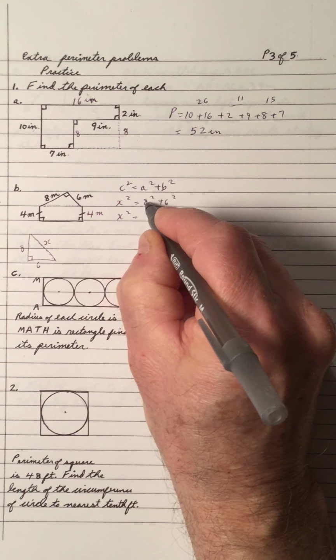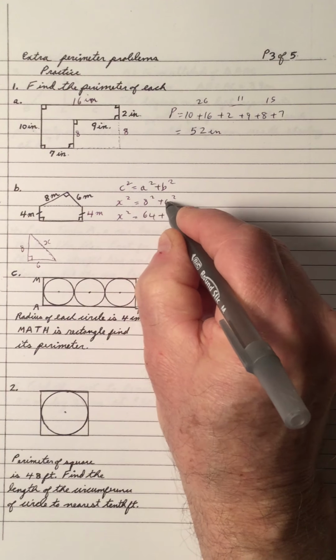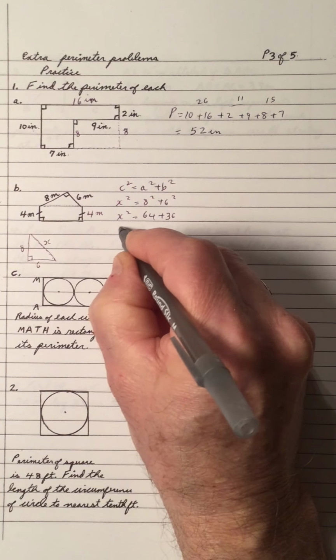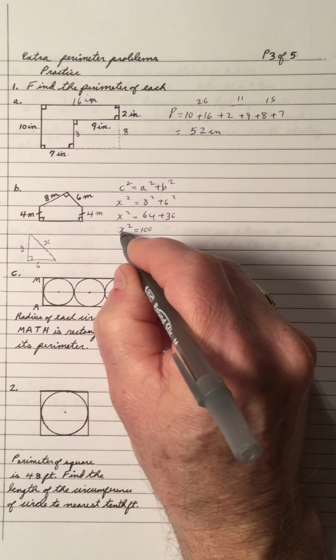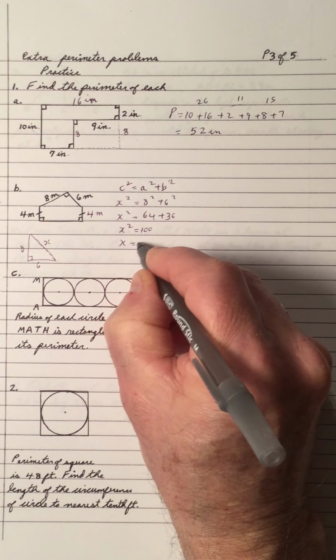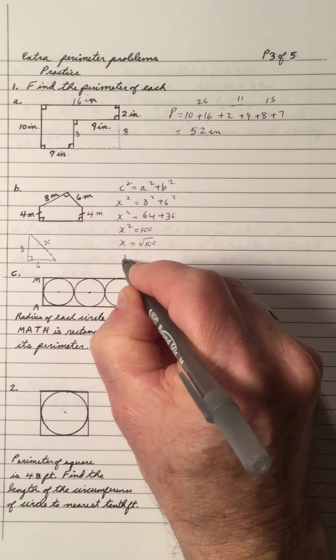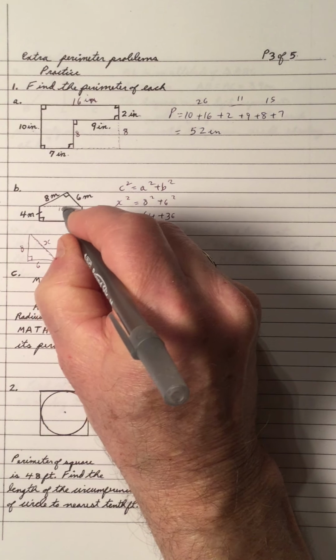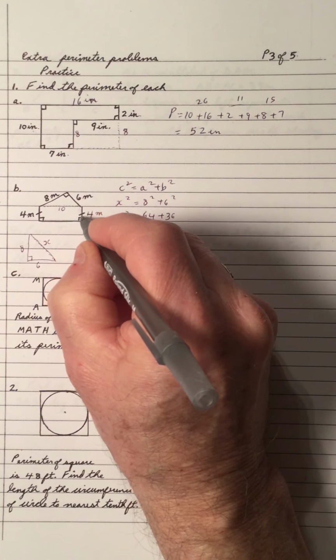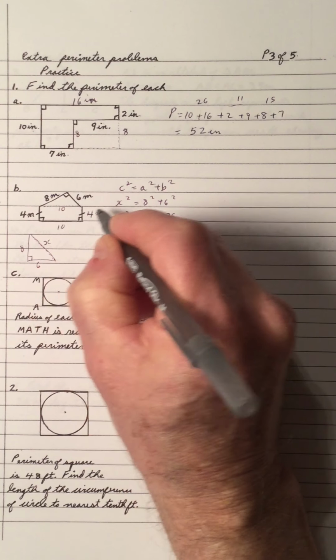And 8 squared is 8 times 8 is 64. 6 squared is 6 times 6 is 36. So X squared is 100. So if X squared is 100, what number do you square to get 100? Well, X equals the square root of 100, and the square root of 100 is 10. So that means if this side is 10, that means this is a rectangle, so this side is 10.